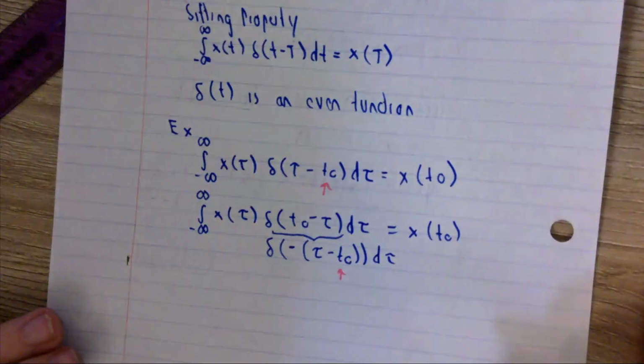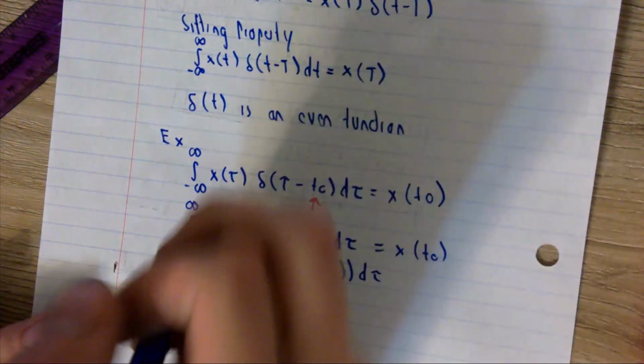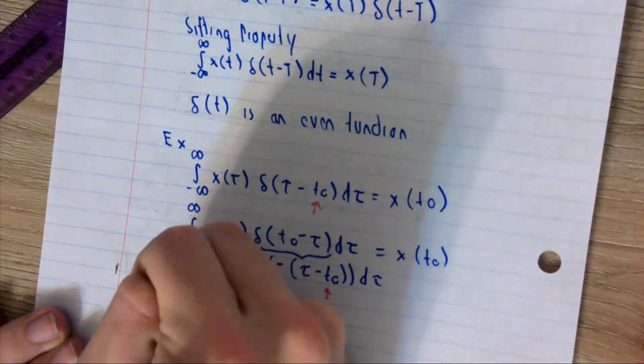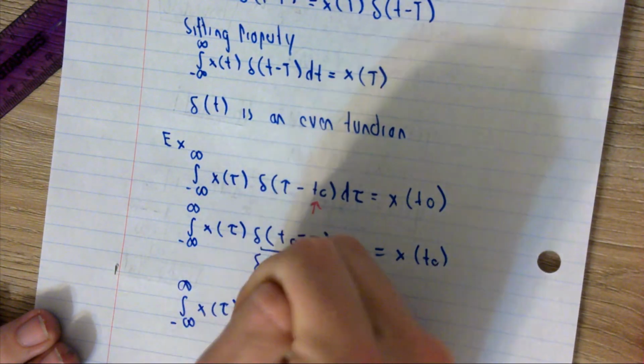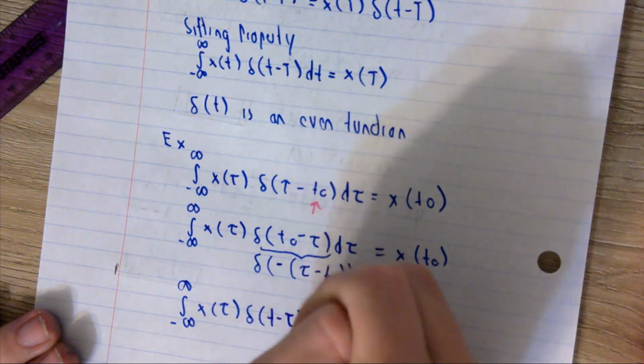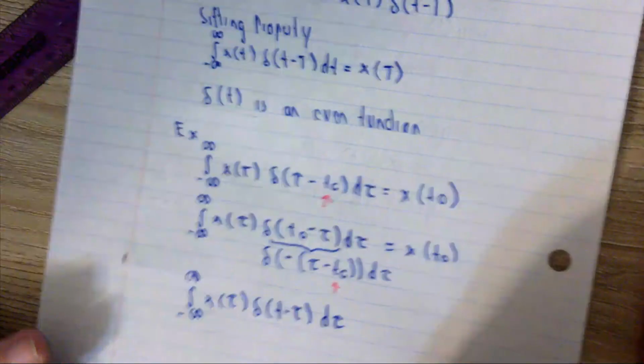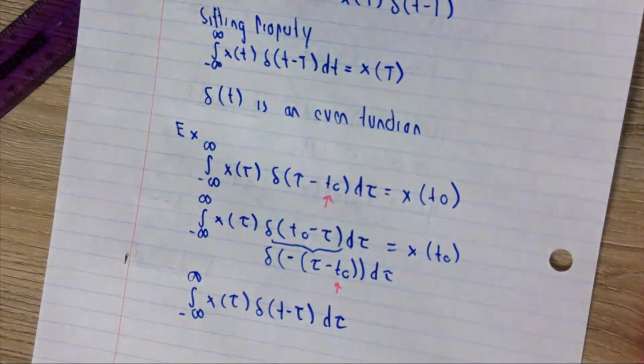Now for the third one, we have the integral from infinity to negative infinity of x of tau, delta t minus tau, d tau. If we think about this, what is it going to be equal to?